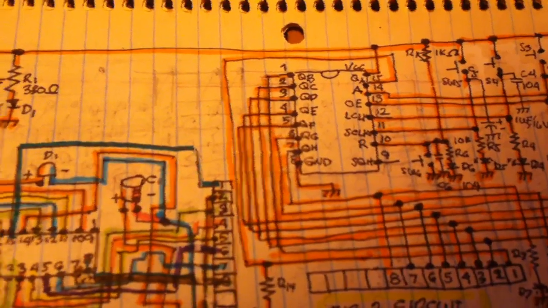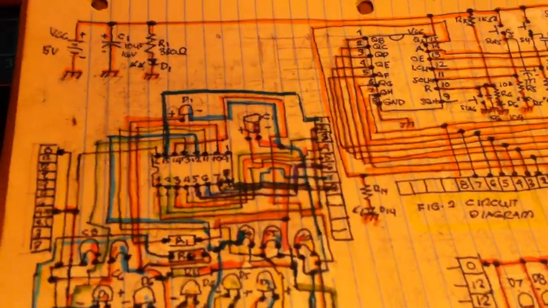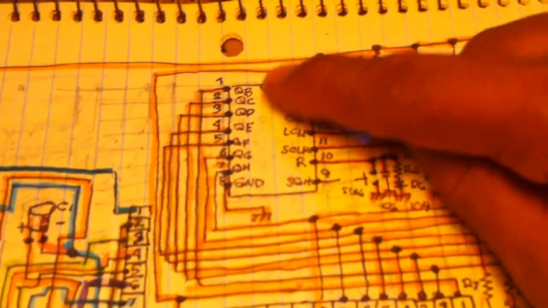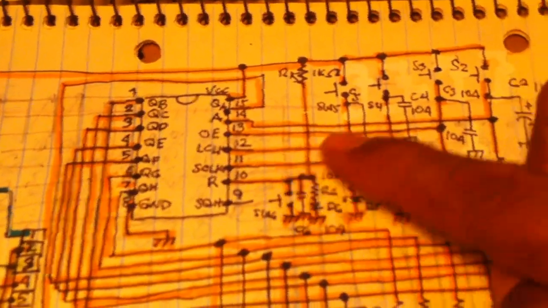And we have now here a circuit diagram with the values: 10 microfarad, 330 ohms. Connected here is the actual pin out of the IC.